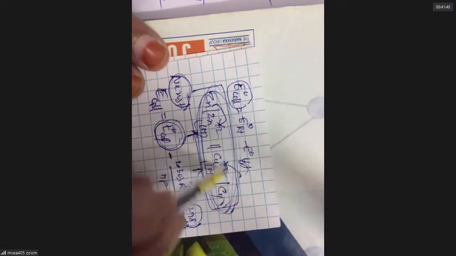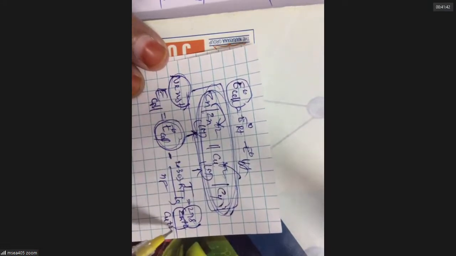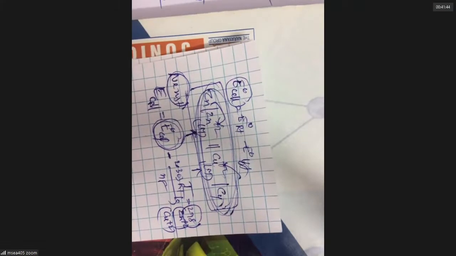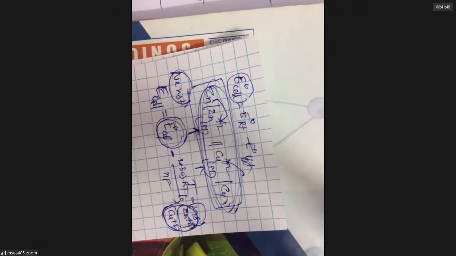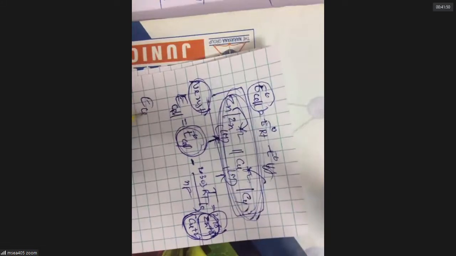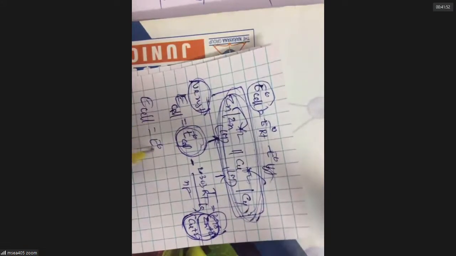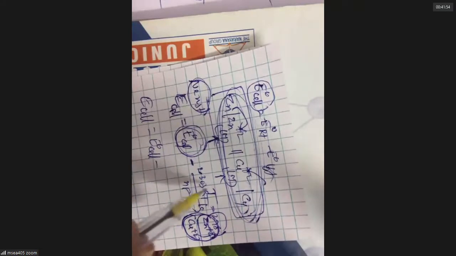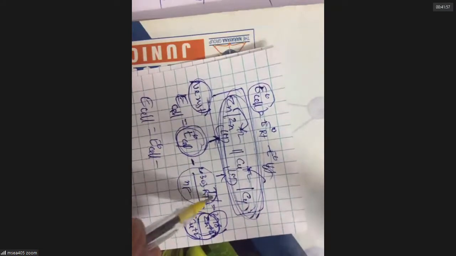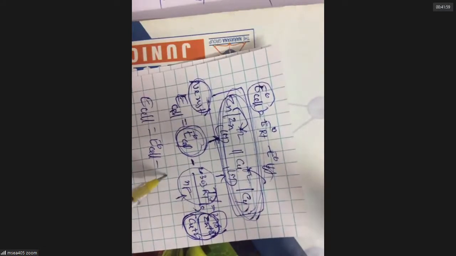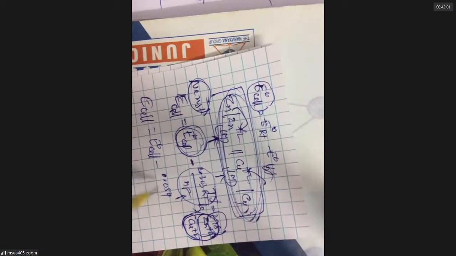Notice that log of Zn plus 2 by Cu plus 2 is called the equilibrium constant. Therefore, E cell is always equal to E0 cell minus, if I simplify this using standard temperature and Faraday value, 0.059 by n into log K.